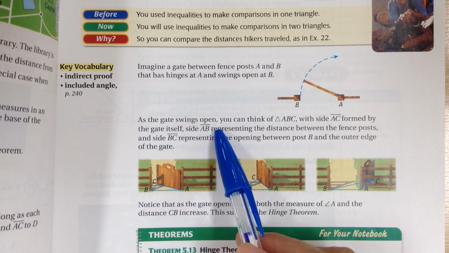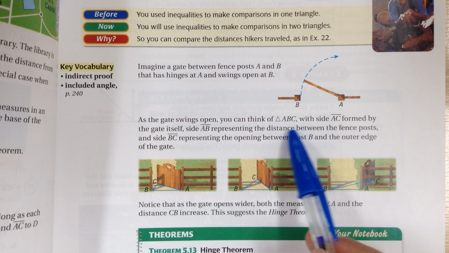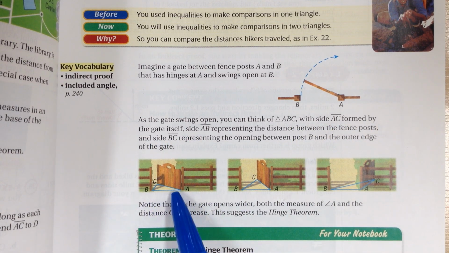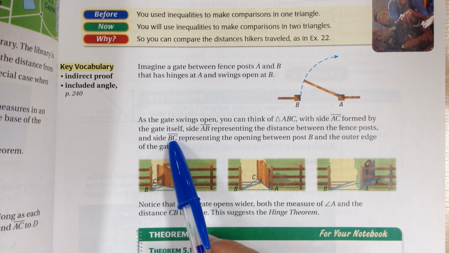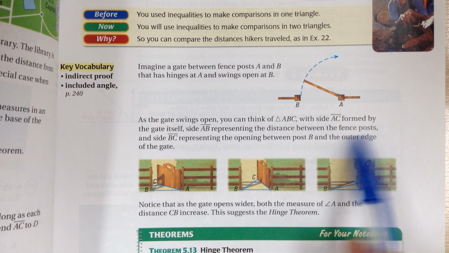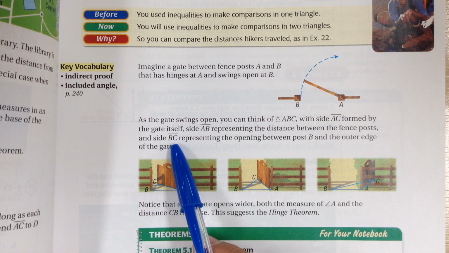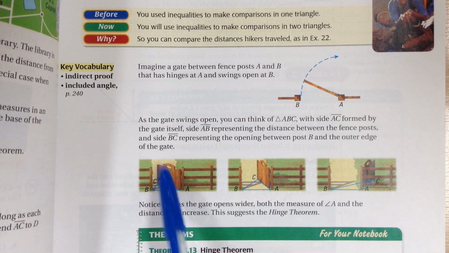As the gate swings open, you can think of triangle ABC, with side AC formed by the gate itself. So think about this triangle over here. You've got triangle ABC. The side AB represents the distance between the fence posts, so that's the opening. The side BC represents the opening between the post B and the outer edge of the gate.